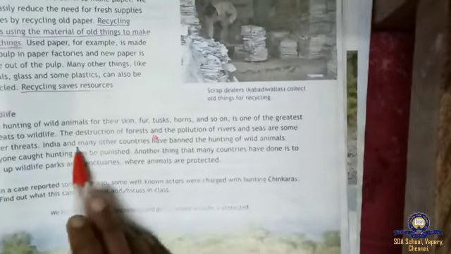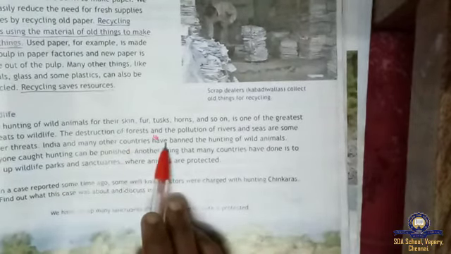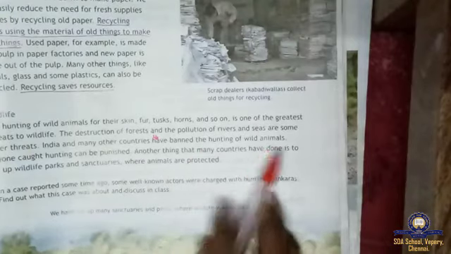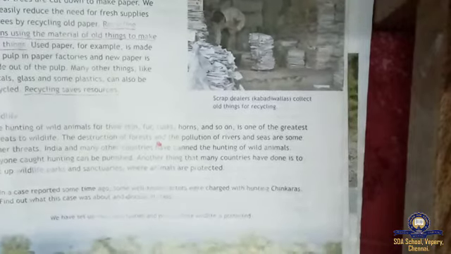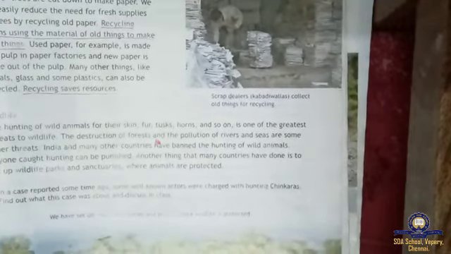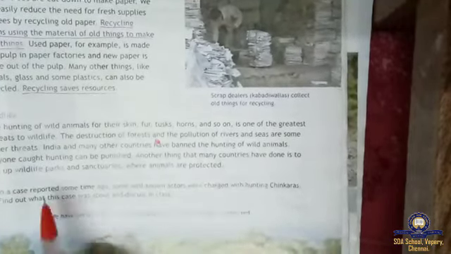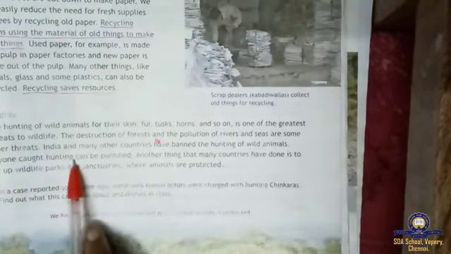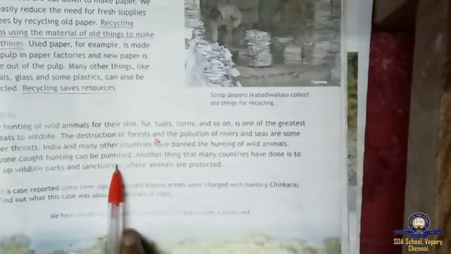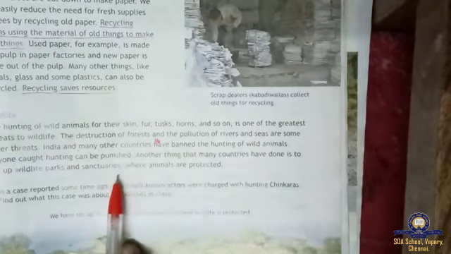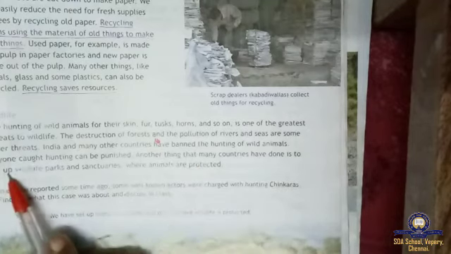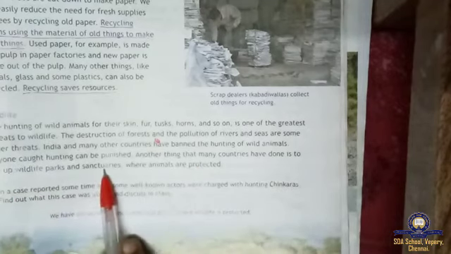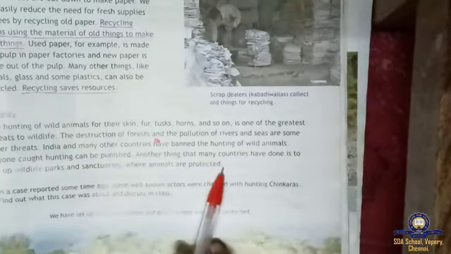India and many other countries have banned the hunting of wild animals. See, not only India, many other countries have banned hunting wild animals. Anyone caught hunting can be punished, definitely. Those who are caught hunting animals will definitely be punished. Another thing that many countries have done is to set up wildlife parks and sanctuaries where animals are protected.